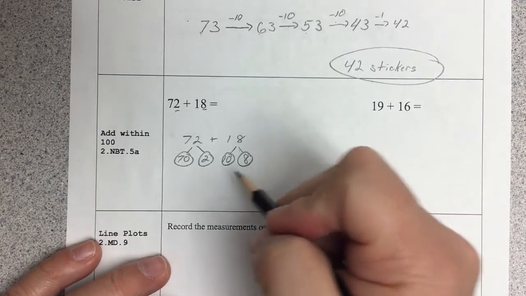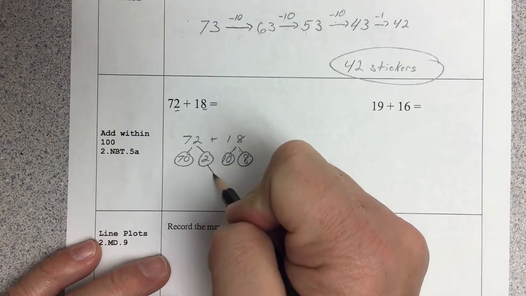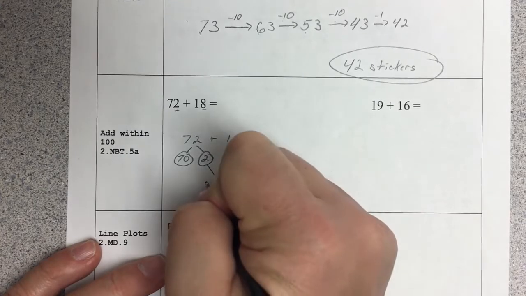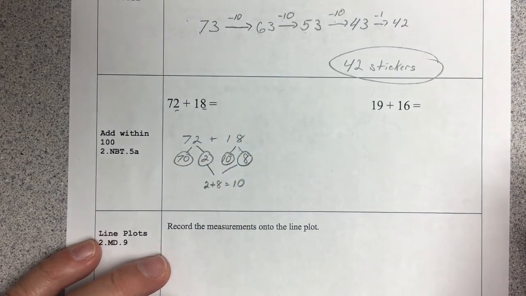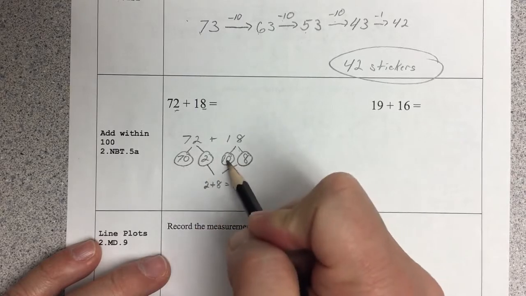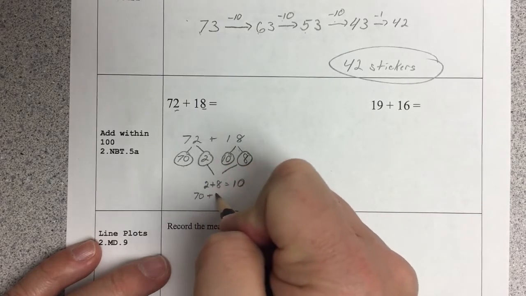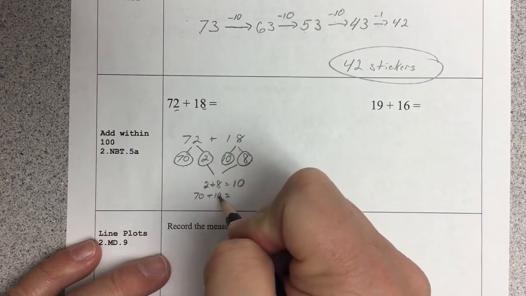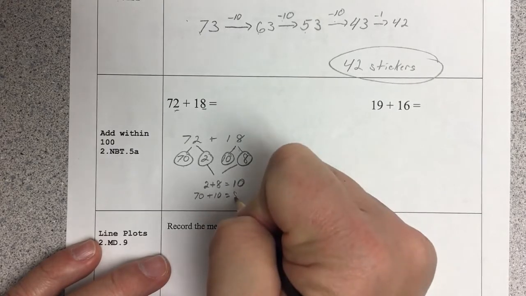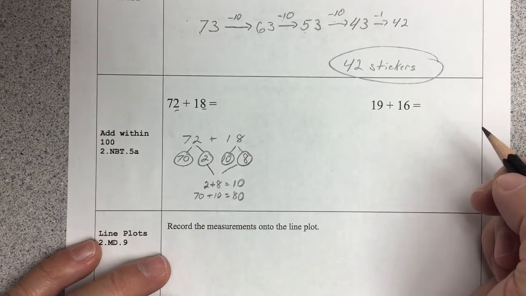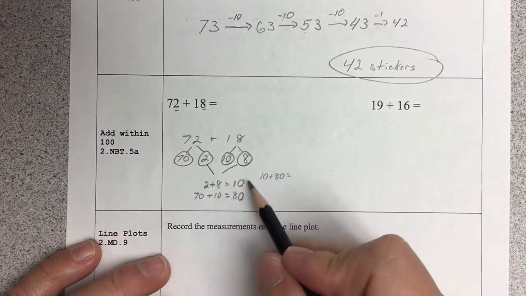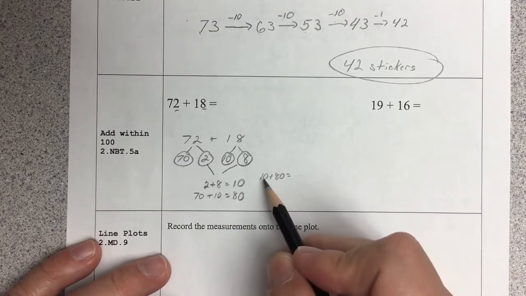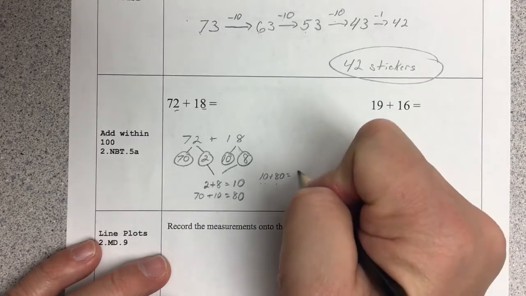Well, now, if you notice, I know this 2 and this 8. So I know 2 plus 8 equals 10. Now, the part that I haven't included yet is the 70 and the 10. Well, I know 70 plus 10. So 7 10s plus 1 10 is 8 10s, or 80. Right? And now I know 10 plus 80. So I just need to add my 1s and my 10s. So 10 plus 80. Well, 1 10 plus 8 10s is 9 10s, or 90.